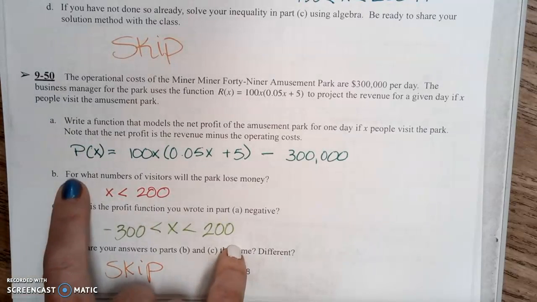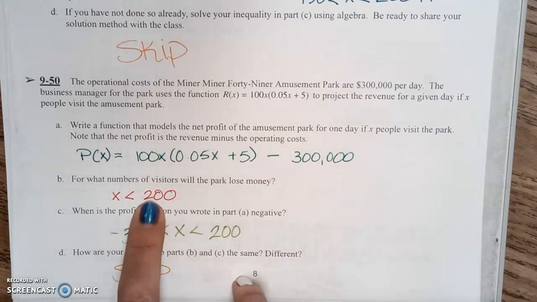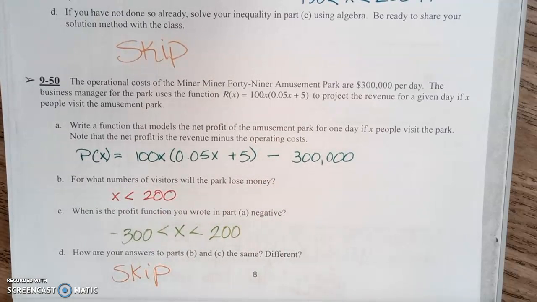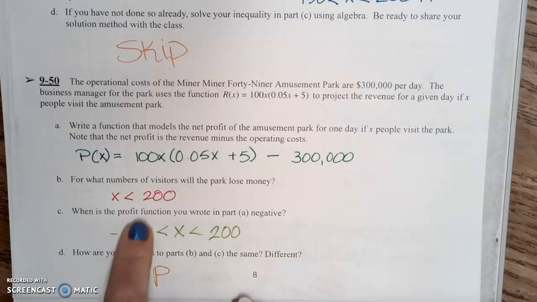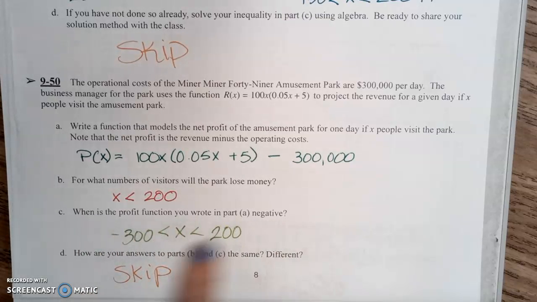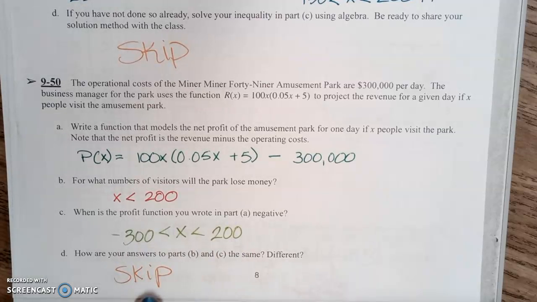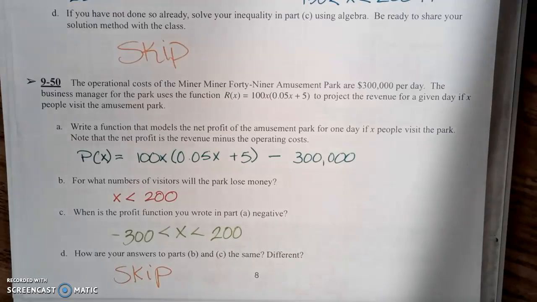Okay? So for what number of visitors will the park lose money? If it's less than 200 people in that park, they're not going to make any money. They're going to lose money, right? And when is the profit function you wrote in part A negative? Between negative 300 people and 200. We're going to skip part D.